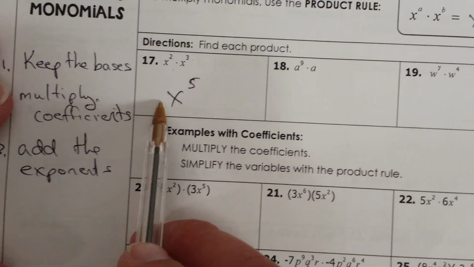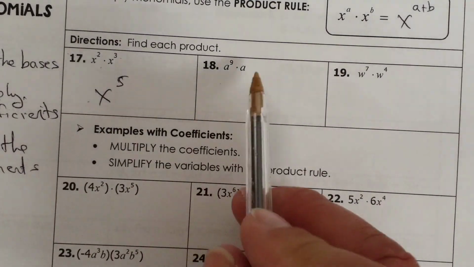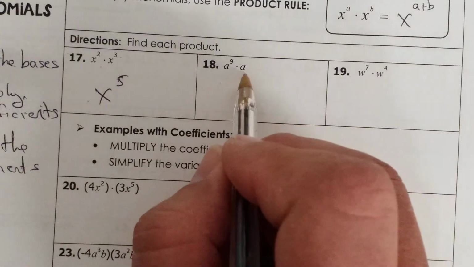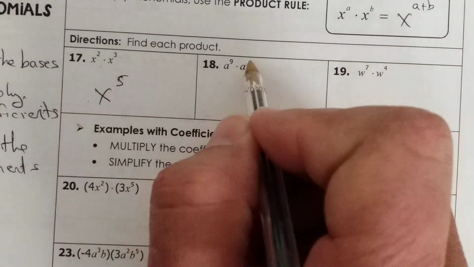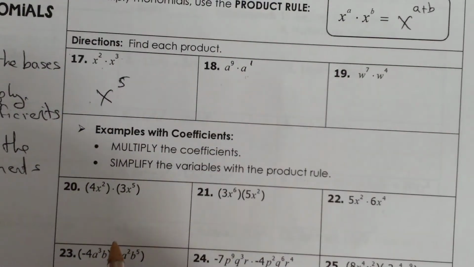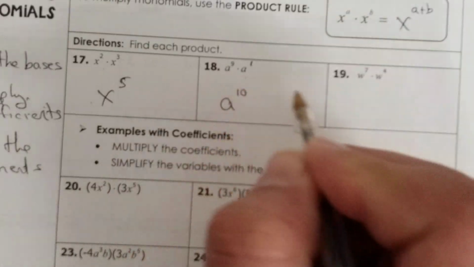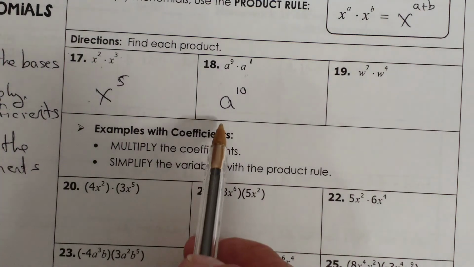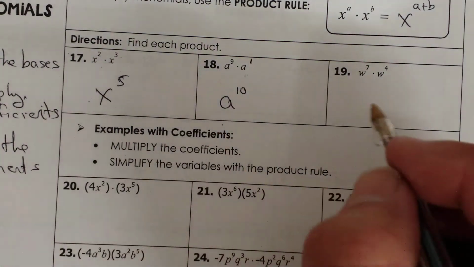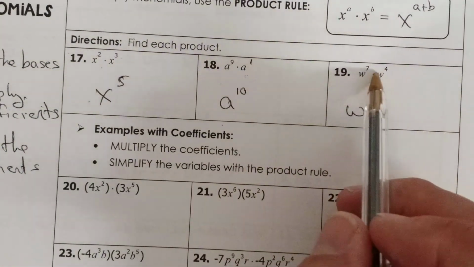I don't need the 1 in front, remember? a to the 9th times a. You have to remember that if there is not an exponent showing, it's assumed to be a 1. You have to remember that, because that's going to be a to the 10th. If you forget it, you're going to write a to the 9th here. This would be w to the 11th, 7 plus 4.